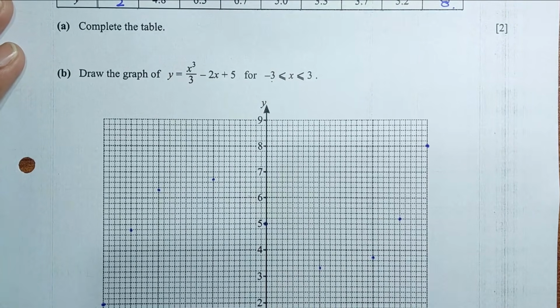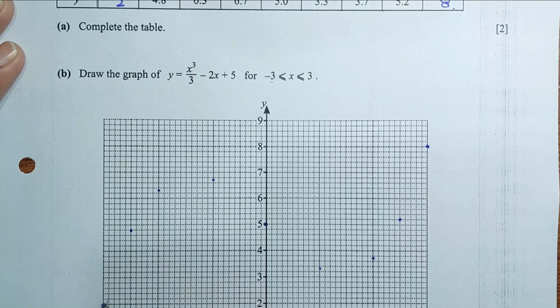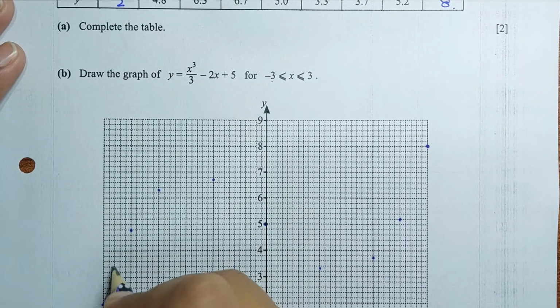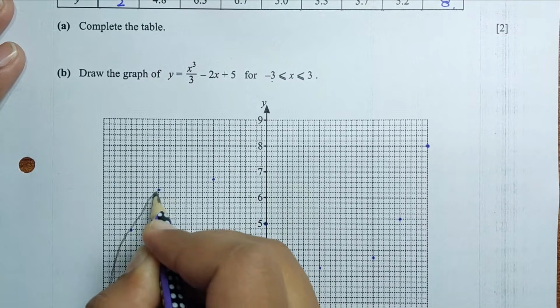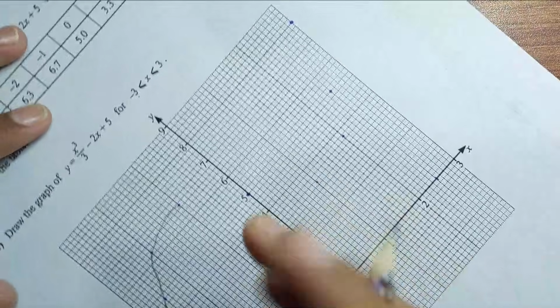Okay, let me connect all the points to get the curve. Make sure your curve passes through each and every point. It's just a sketch.